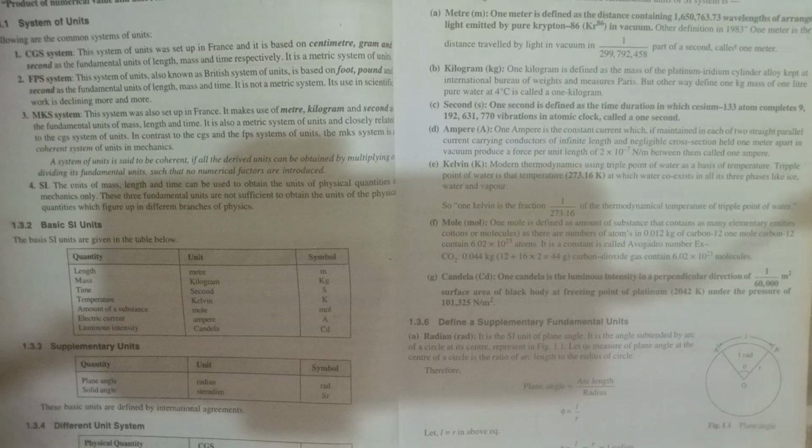Different systems of units for the physical quantities length, mass, and time: CGS is centimeter, gram, second; MKS is meter, kilogram, and second. The above is the international system of units, which was accepted internationally in 1960 and is called the SI system.